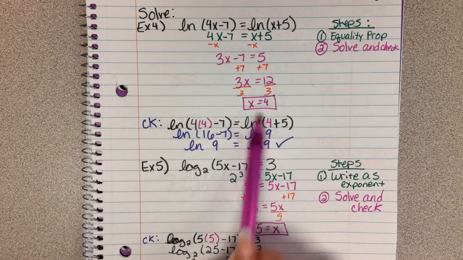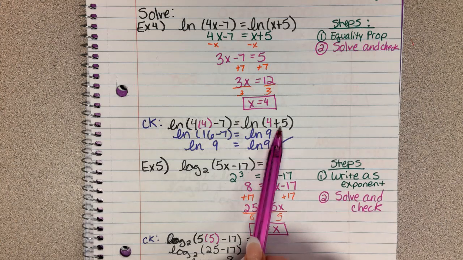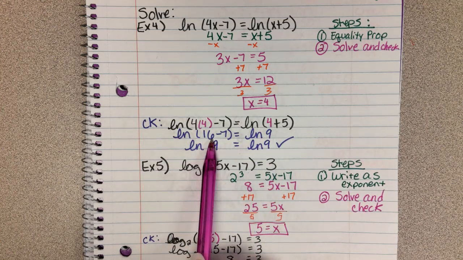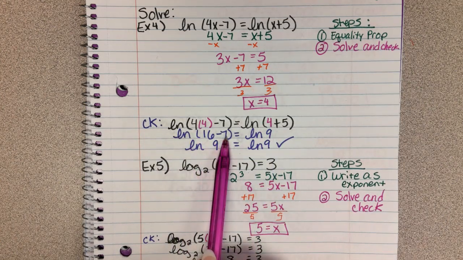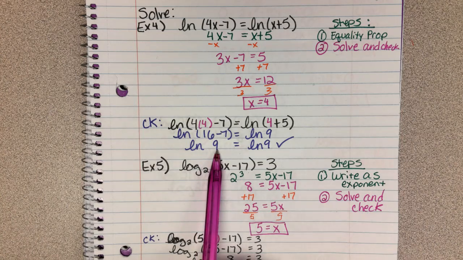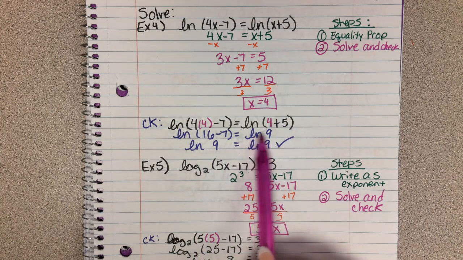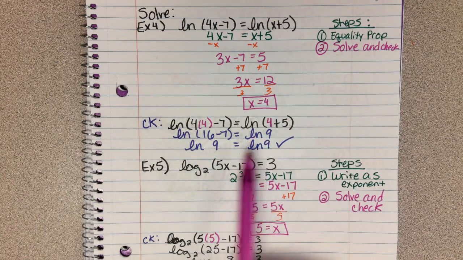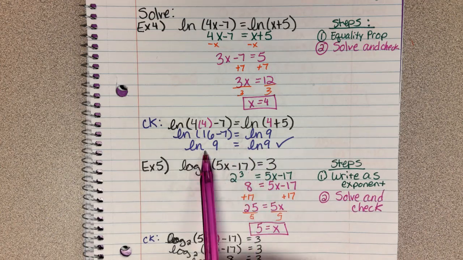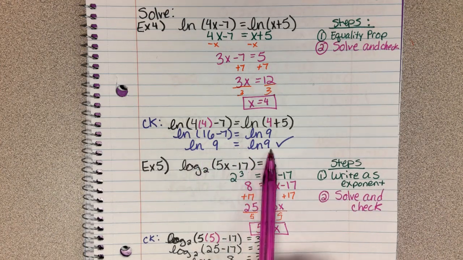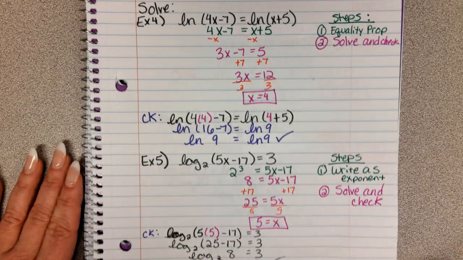When I plug that 4 back into the original, I end up with natural log of 16 minus 7, or the natural log of 9, which is some irrational number. This side also simplifies to the natural log of 9, and whatever irrational number that is, the natural log of 9 will be equal to the natural log of 9.